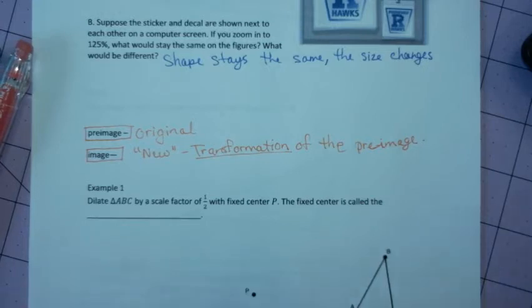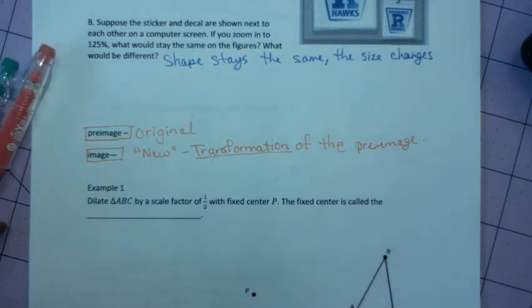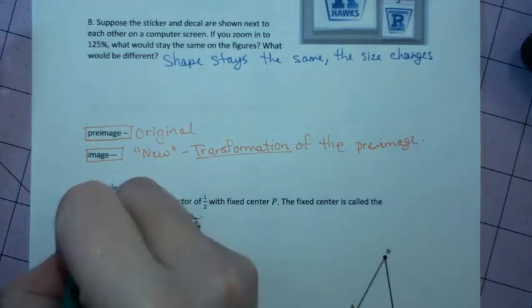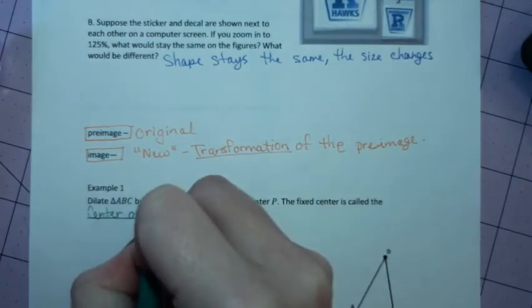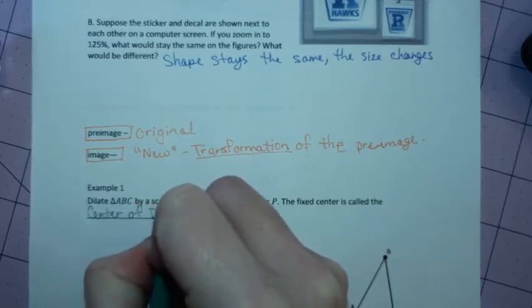Example 1 asks us to dilate ABC by a scale factor of 1/2 with a fixed center of P. So dilations are enlargements or reductions, and this one is a scale factor of 1/2. So that means we're going to be making a smaller shape, and the fixed center is P, and that fixed center is called the center of dilation.